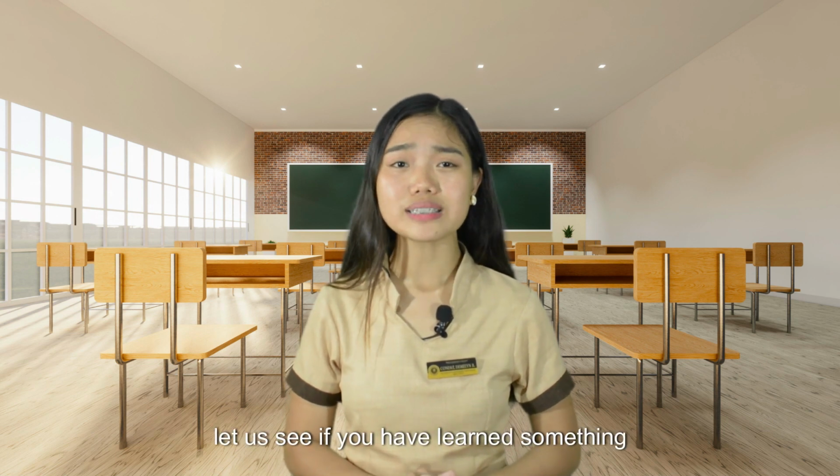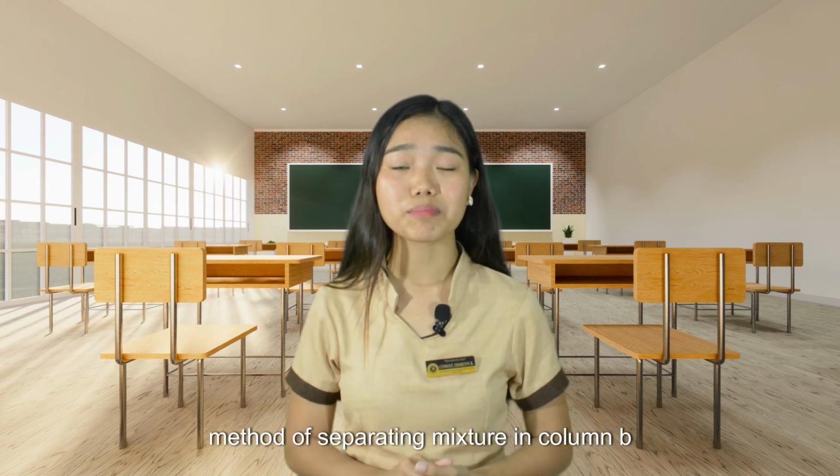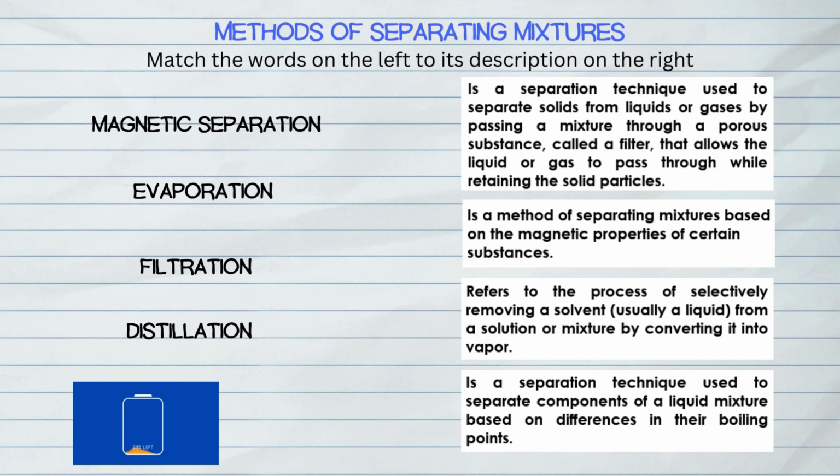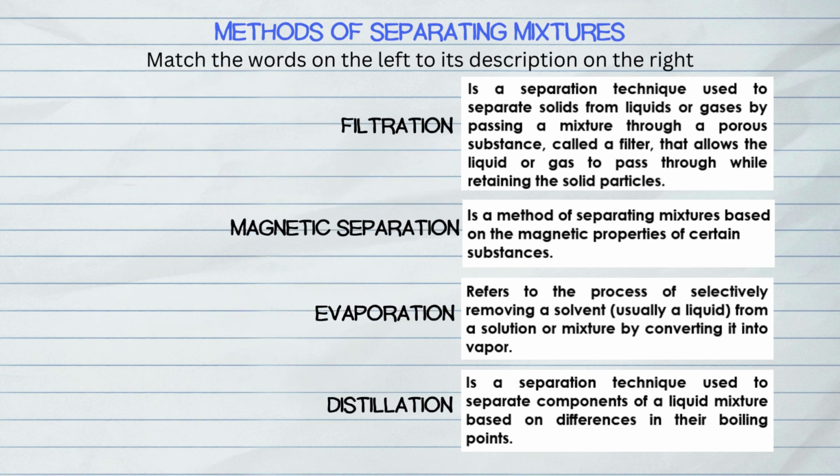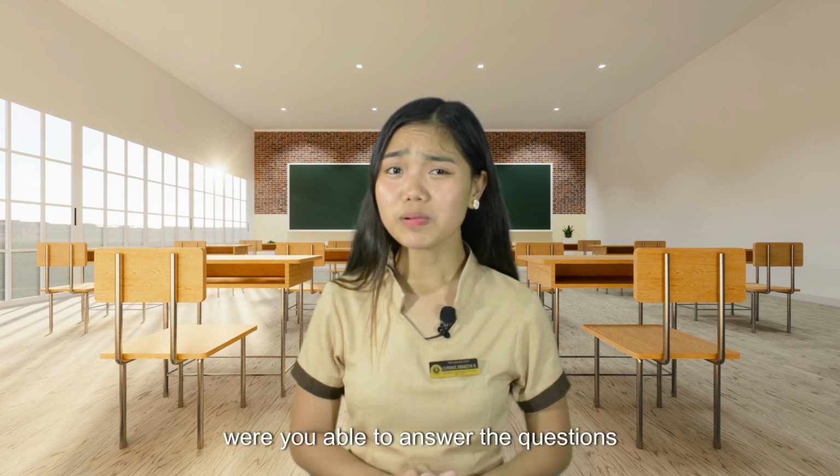Let us see if you have learned something today by matching column A with the right method of separating mixture in column B. Were you able to answer the questions correctly? Very good!